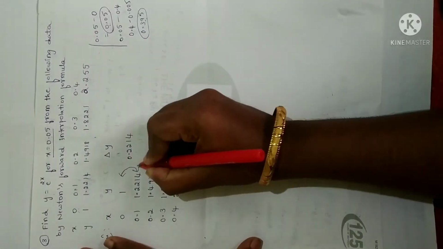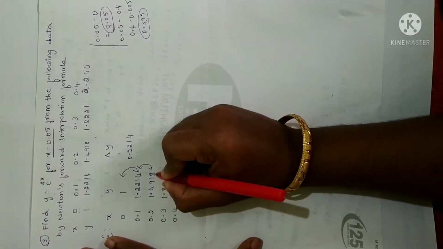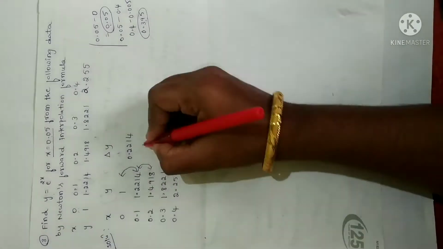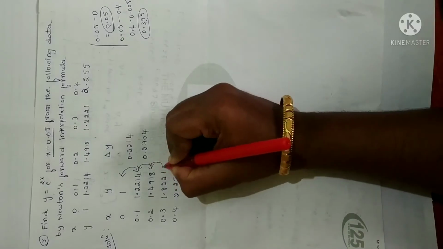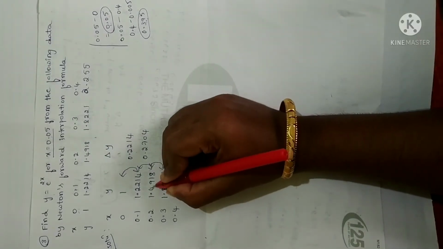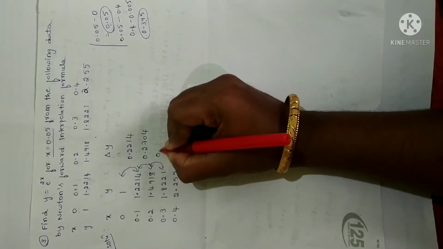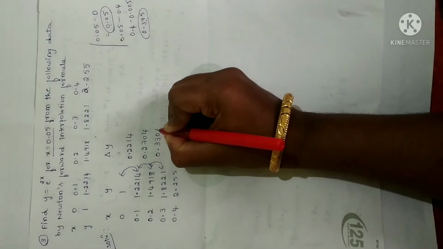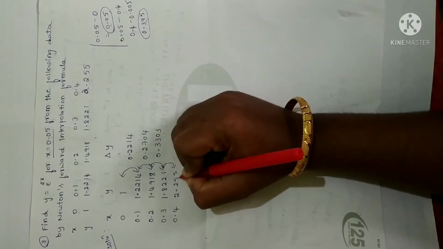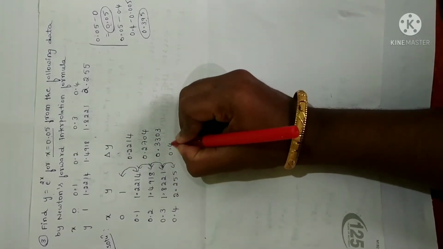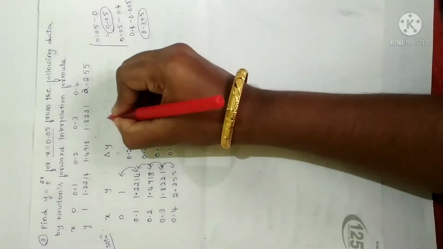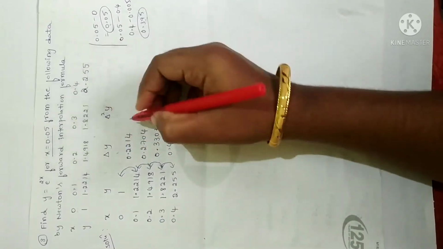0.2214. Similarly, subtract these two values. That is 1.4918 minus 1.2214. That will give you 0.2704. Difference of these two, 1.8221 minus 1.4918, that will give you 0.3303. Similarly, 2.255 minus 1.8221, 0.4329. Now let me calculate the second difference, that is delta square y.